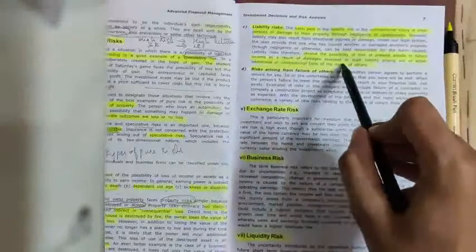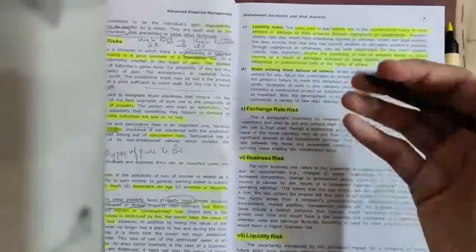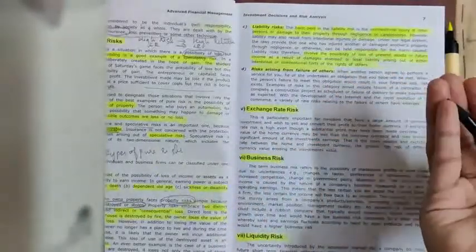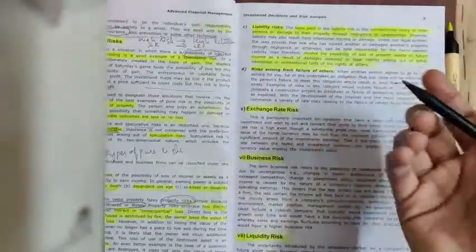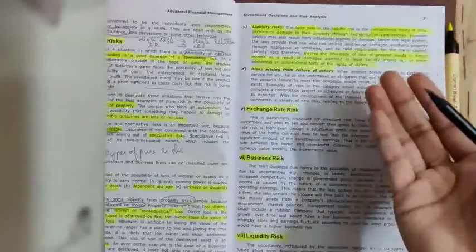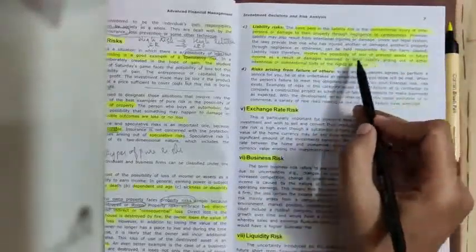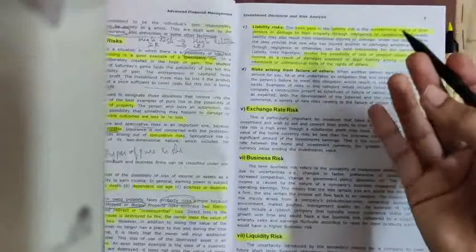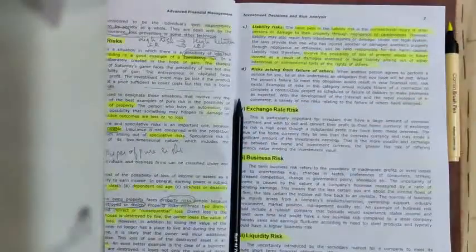Unintentional damage will happen, and when the machinery burns down, you will not be able to carry out the work, so it will result in losses until new machinery arrives. Here you will face losses. So this is what it is saying. It could be intentional or it could be unintentional loss.